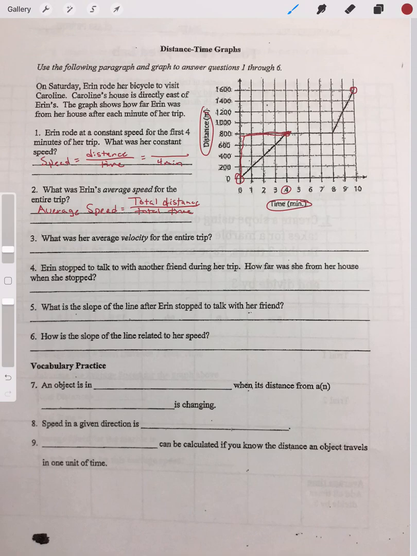Now number 3 says, what was her average velocity for the entire trip? There is a key word in the paragraph that you need to identify for velocity. And if we remember, the difference between speed and velocity is that velocity has to have direction.